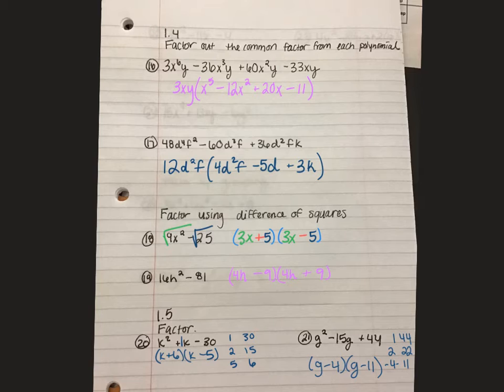All right, for 16, we're looking for the biggest thing we can divide out of each of these, which is 3xy. Then we divide each term by that, getting x to the 5th minus 12x squared plus 20x minus 11. 17, same process. Each of these is divisible by 12. Each of them has at least 2 d's, so that's why we take out a d squared, and each of them has at least one f, so we can also take out an f, leaving us with 4d squared f minus 5d plus 3k.